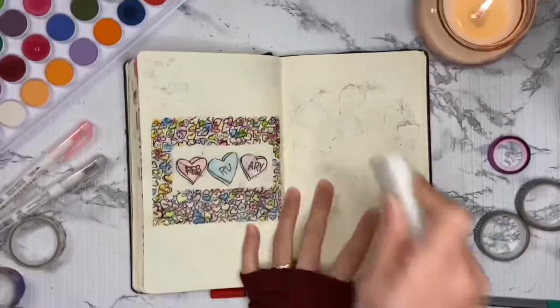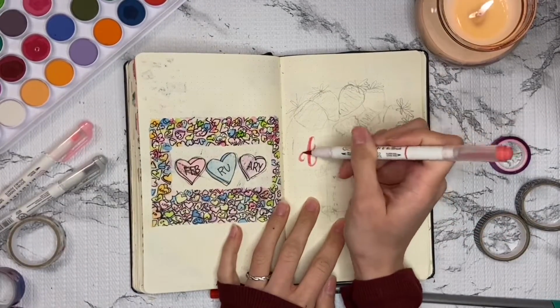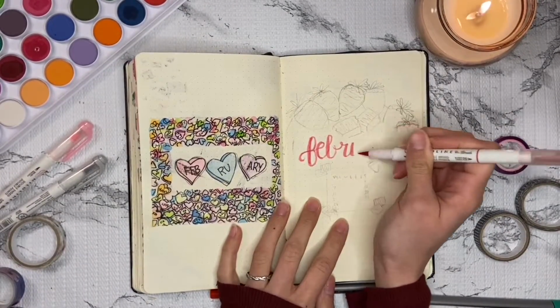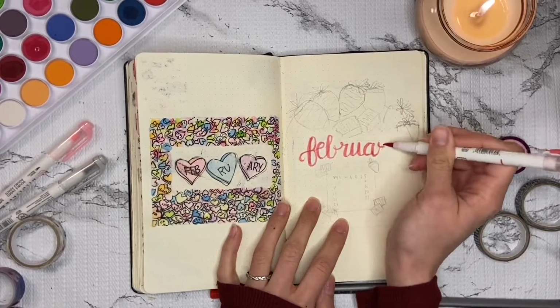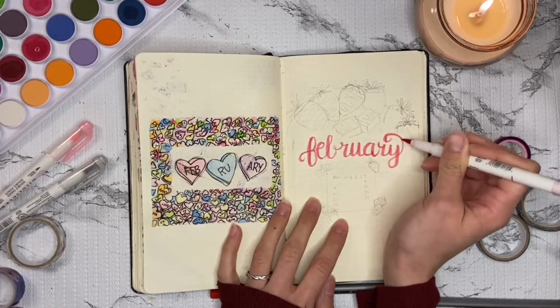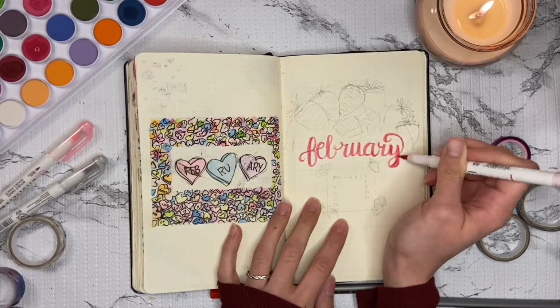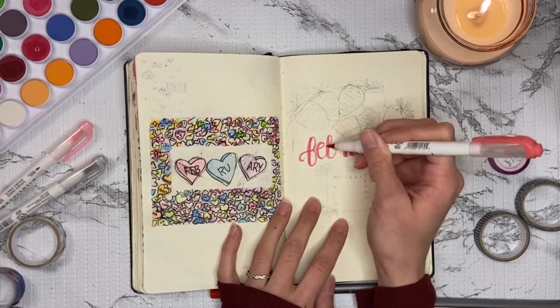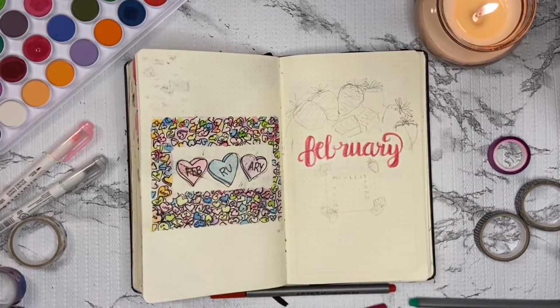The fourth and final of my top February themes is definitely going to be chocolate covered strawberries and chocolates. I didn't see this one too much on Pinterest, but when I did see it, I thought it was adorable and super unique, so I had to create my own style of it.